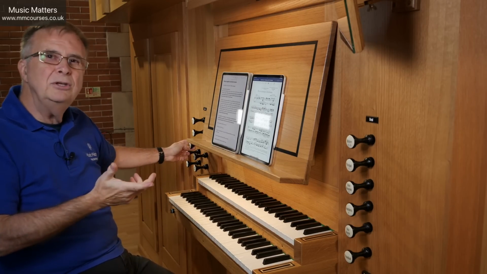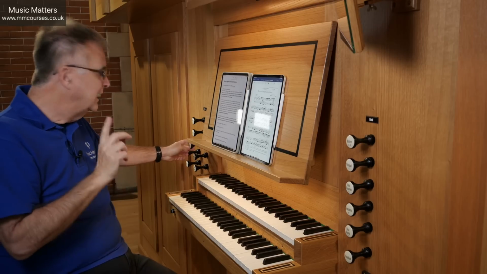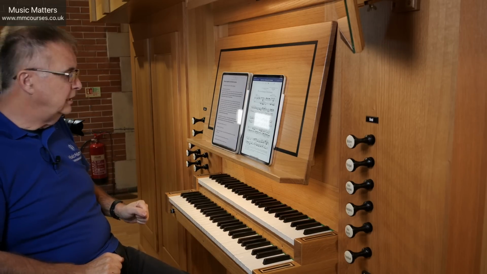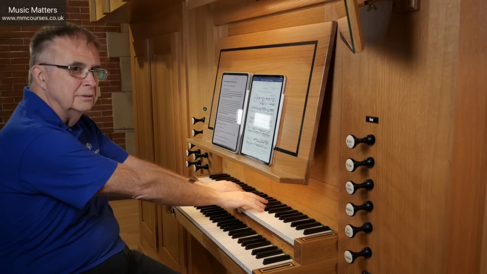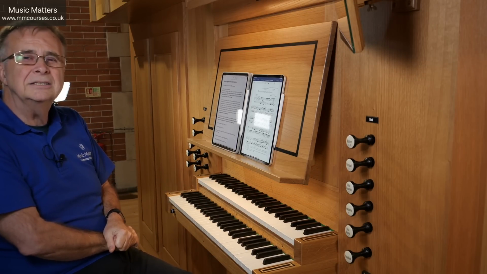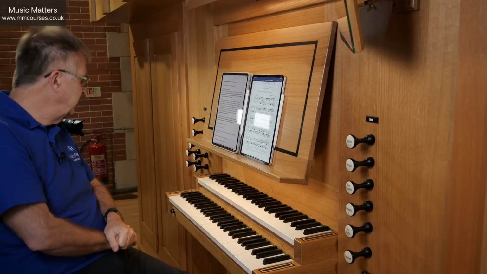So you wouldn't ever use that stop on its own. This is an important thing. So don't sit down at the organ and think, oh, I think I'll play Here Comes the Bride on this Nazard. Well, it's sort of all right, but it's a bit high, isn't it? And it's a 5th away from the pitch that you're playing in.